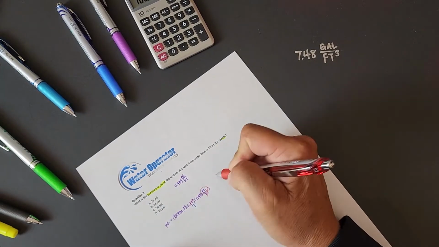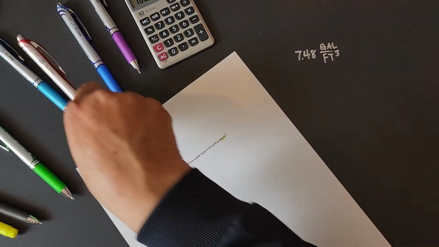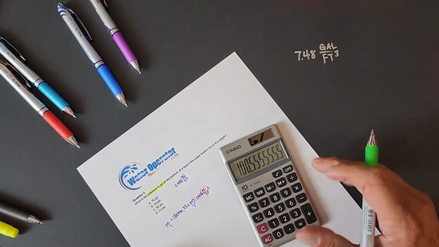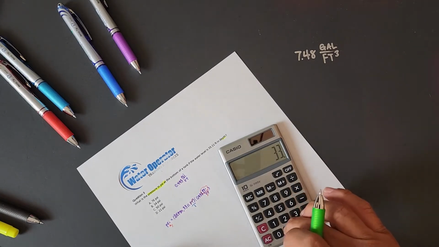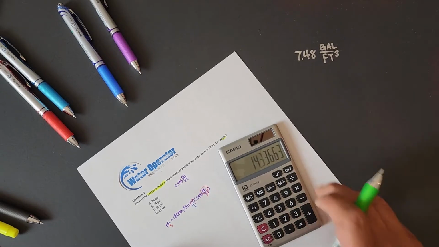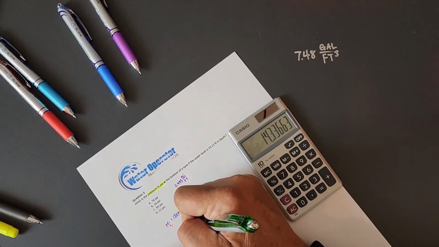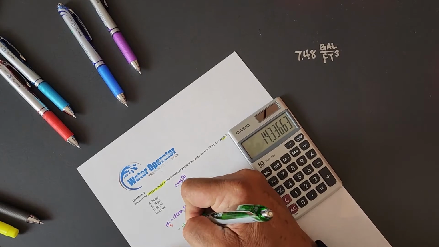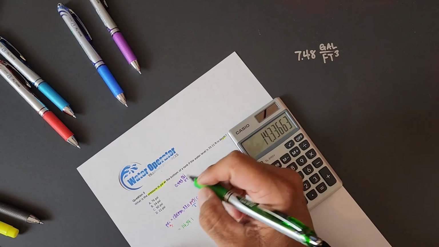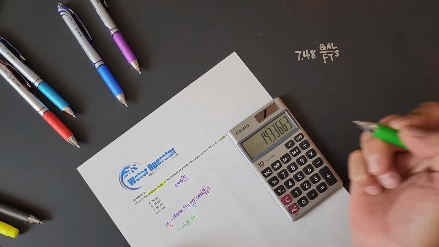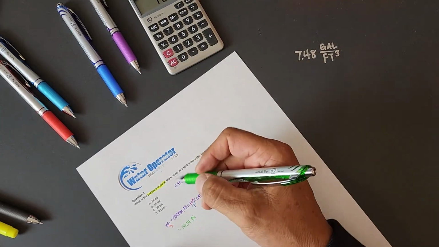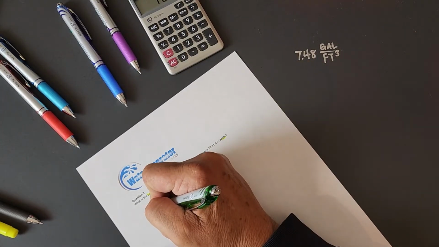That leaves us with psi, which is the unit of measure we're looking for. 33.11 multiplied by 0.433. That's going to give us 14.34 psi. The best answer is B.